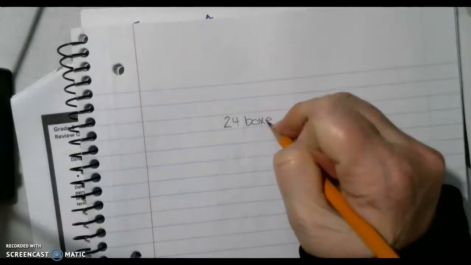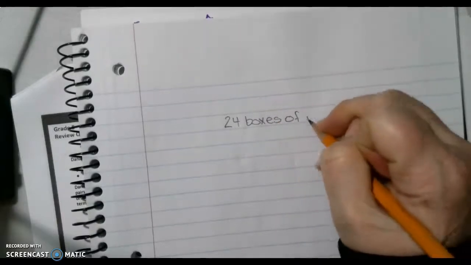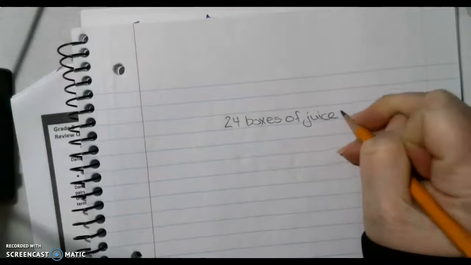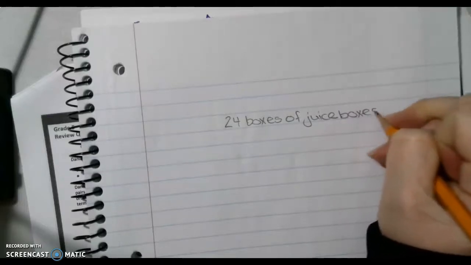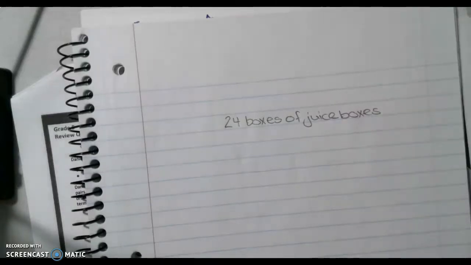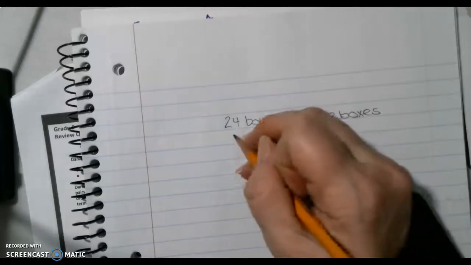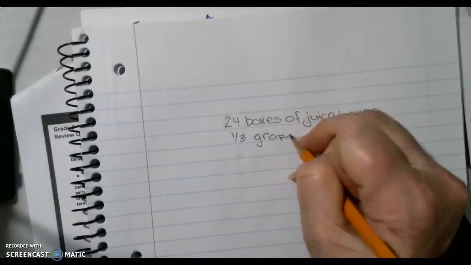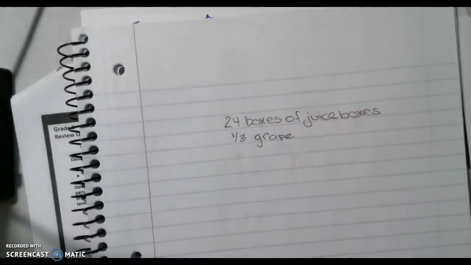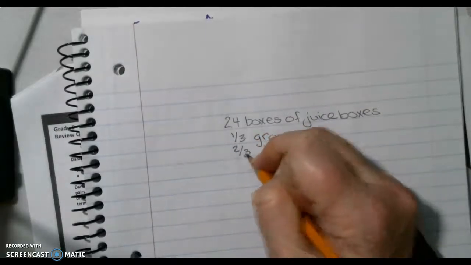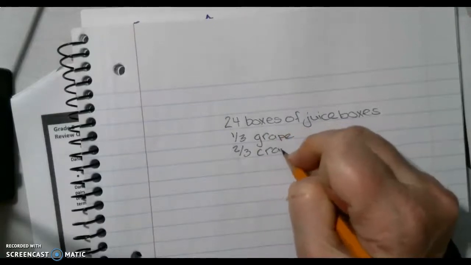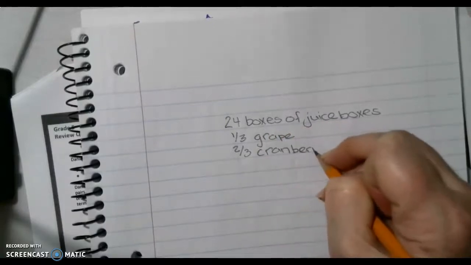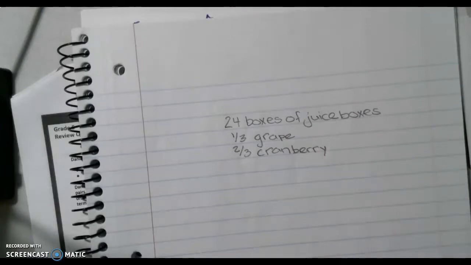So we'll write that down. 1/3 were grapes. And it says that 2/3 were cranberry. Okay, so it wants to know how many were of each flavor.